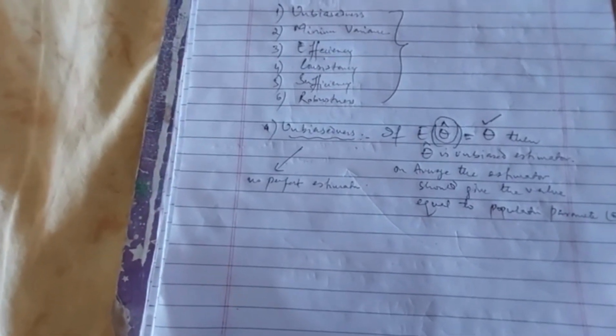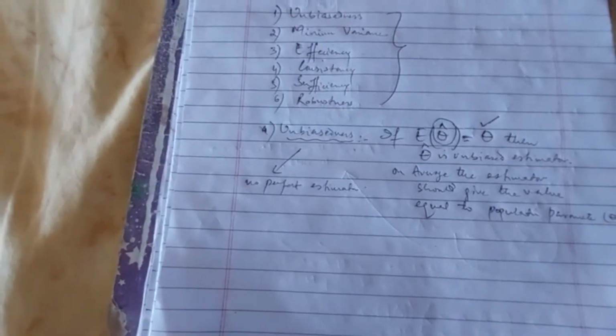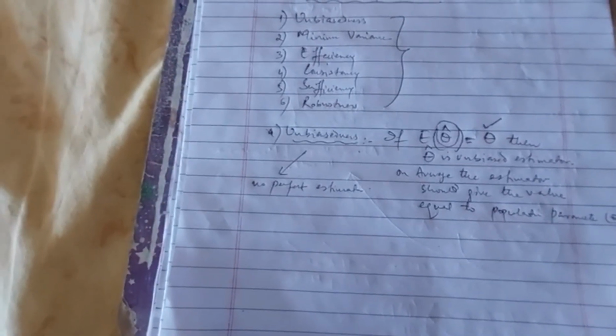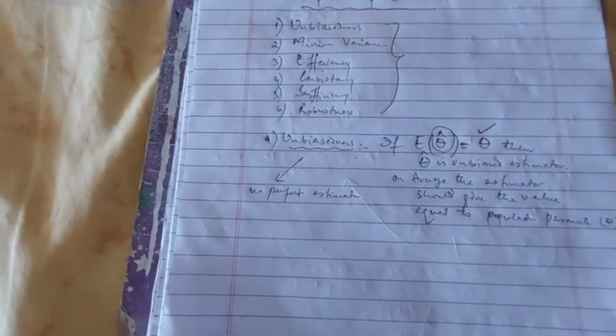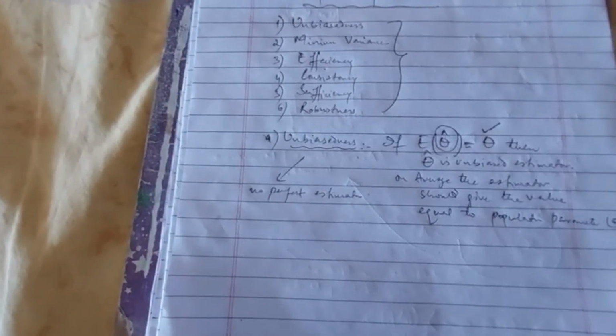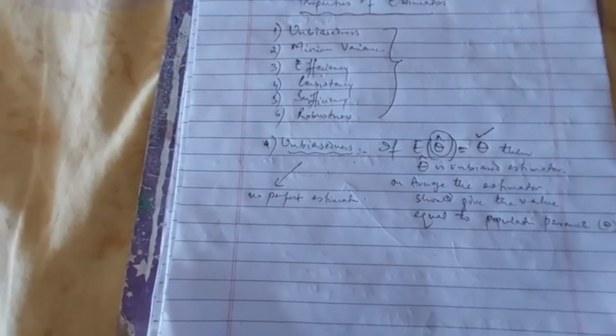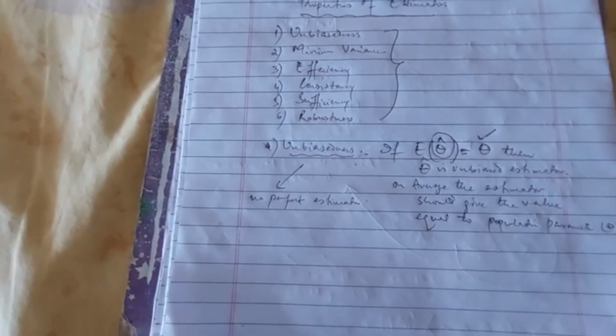But we should have an estimator whose average, or expected value, is equal to the parameter that we want to find, or are supposed to estimate.